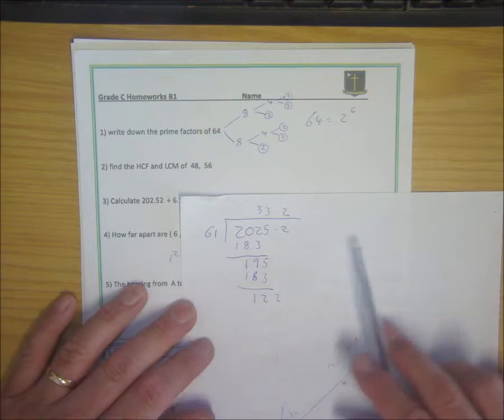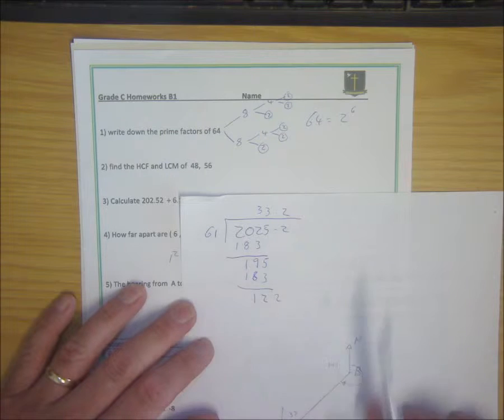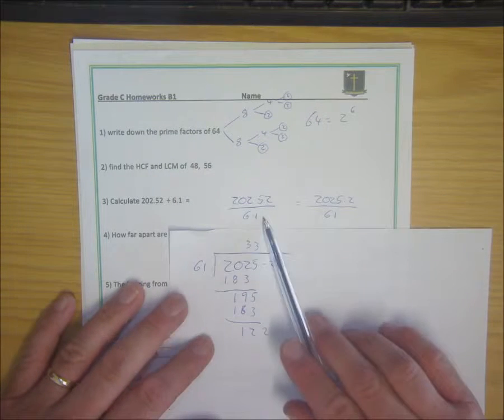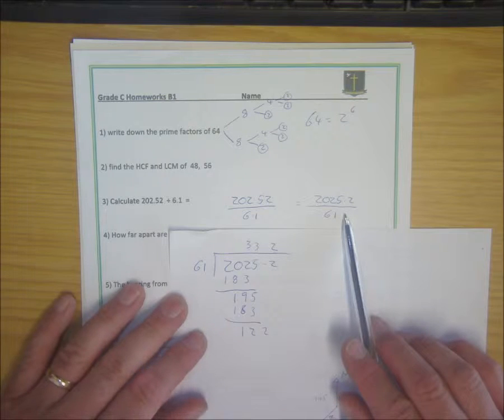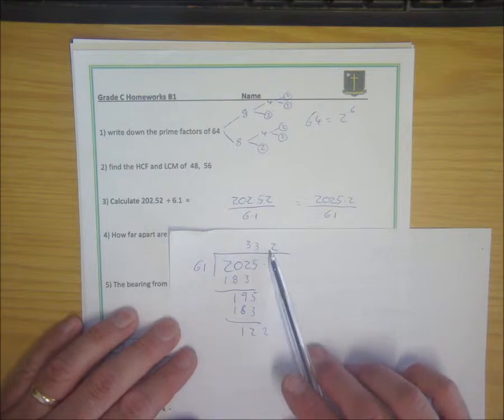I don't need to divide it by 10 or multiply it by 10 because I've timesed the top and bottom both by 10. So therefore the answer will remain unchanged, 33.2.